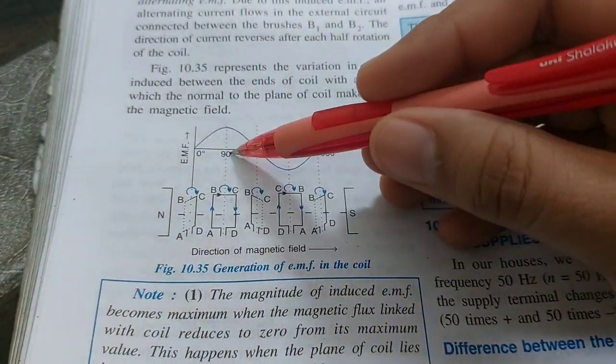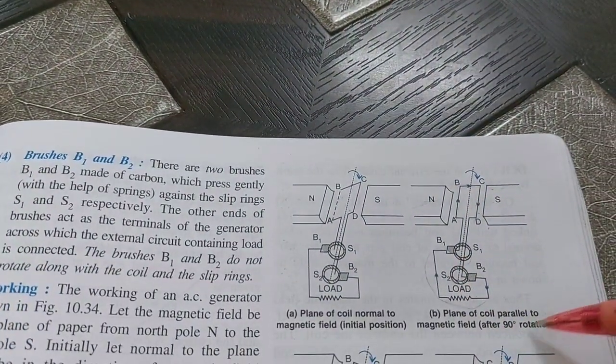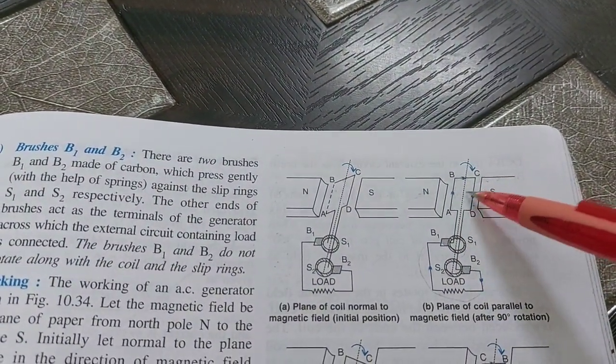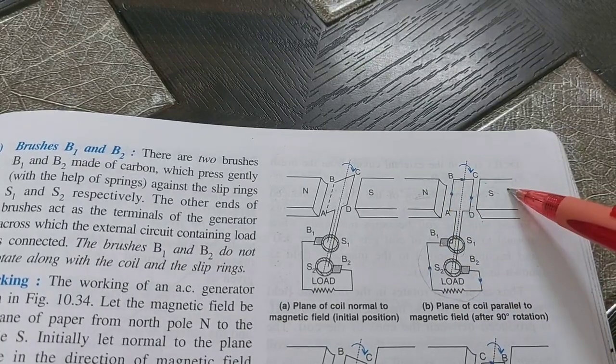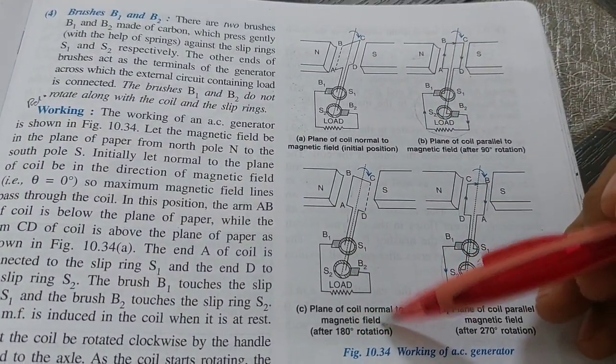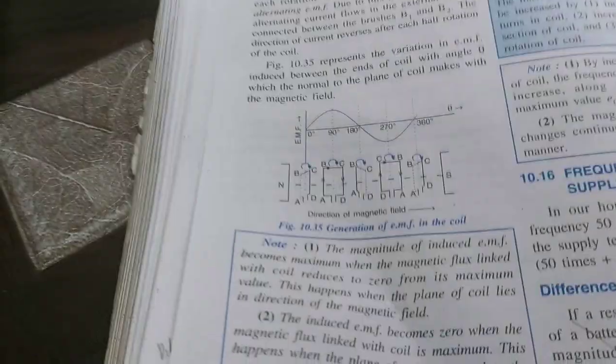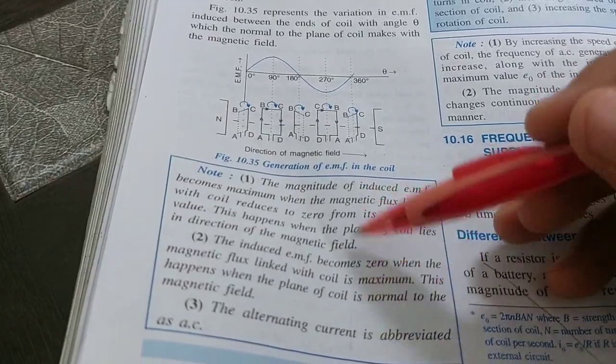Notice that when I say 90 degrees, I mean 90 degrees of rotation, not position. Here, when I say 90 degrees rotation, the area is parallel to the magnetic field. And here it is perpendicular, but the position is after 180 degree rotation, 180 degrees compared to the initial position, which was already perpendicular to the magnetic field. These notes are always very important, learn them.